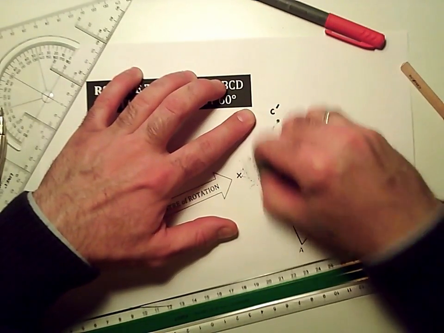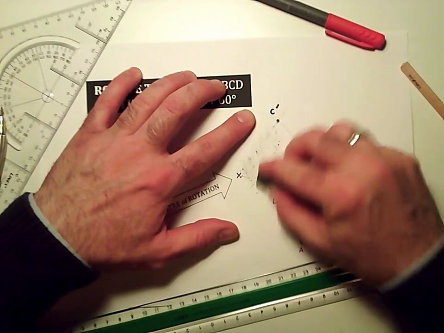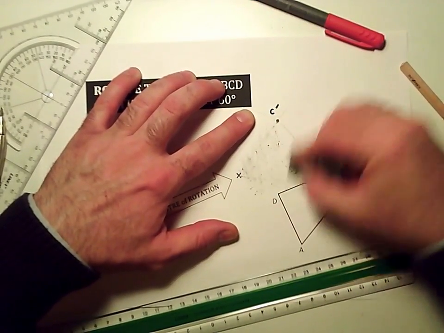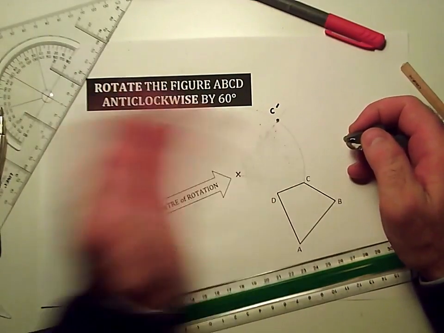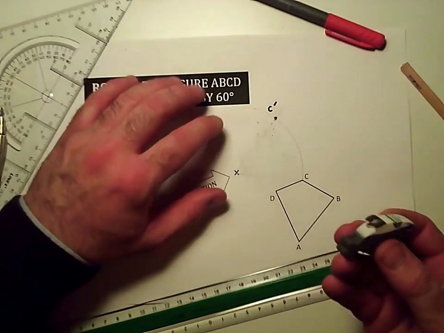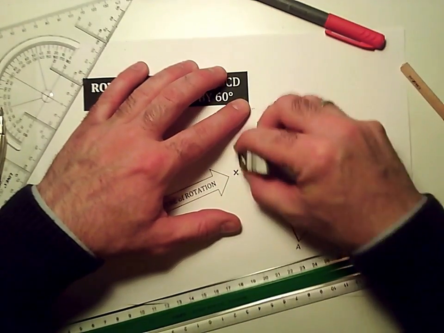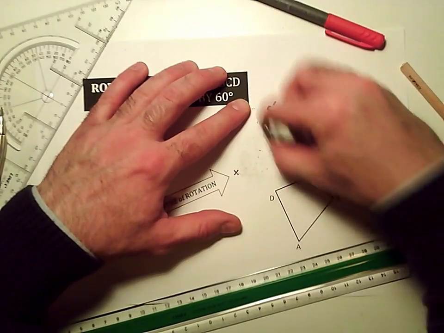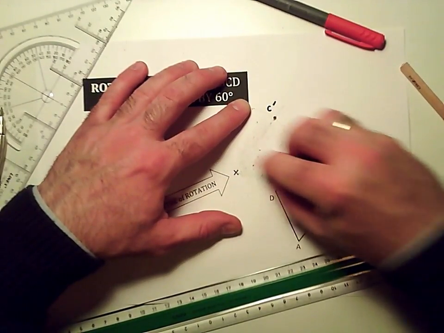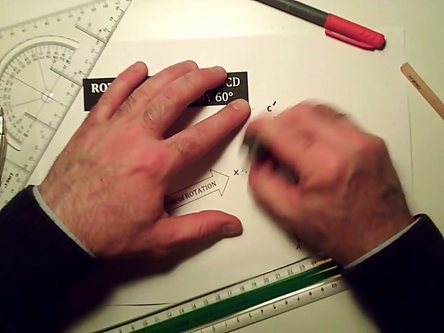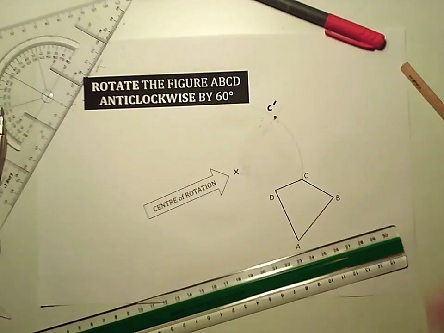So I'm rubbing out these lines here. I'm leaving in my curves for now. This isn't actually the best eraser in the world. It seems to be making more mess than it's clearing, but we'll go with it.